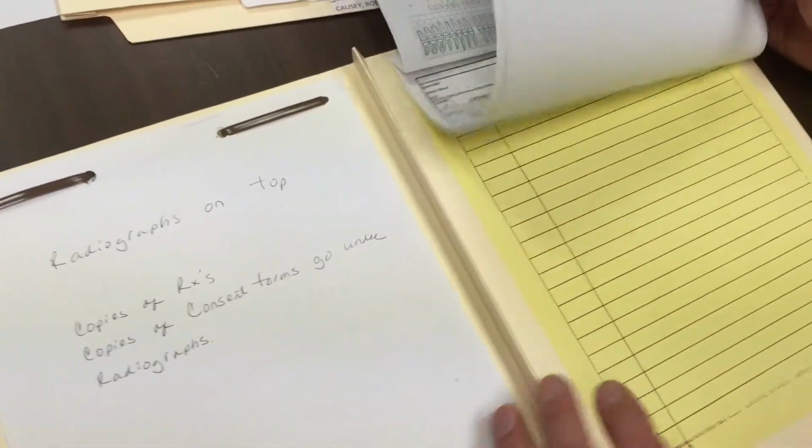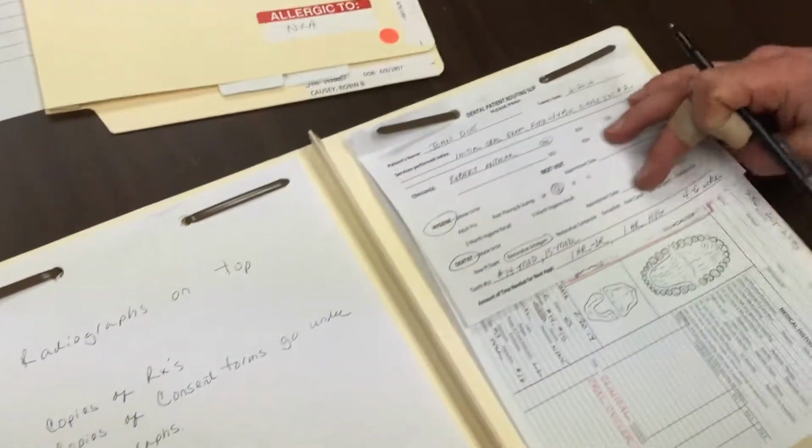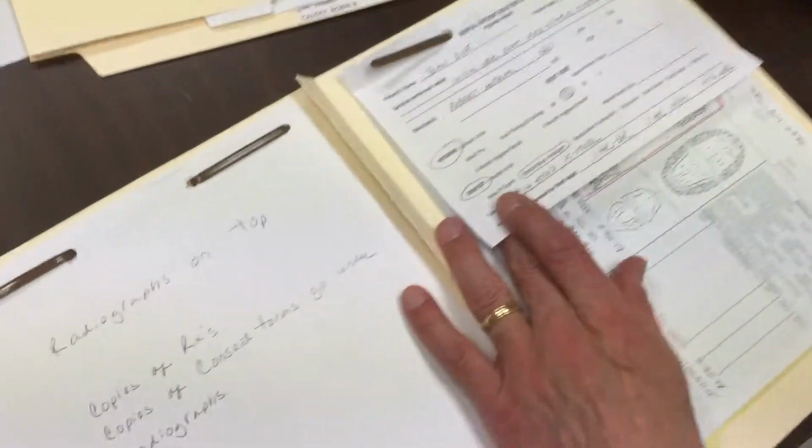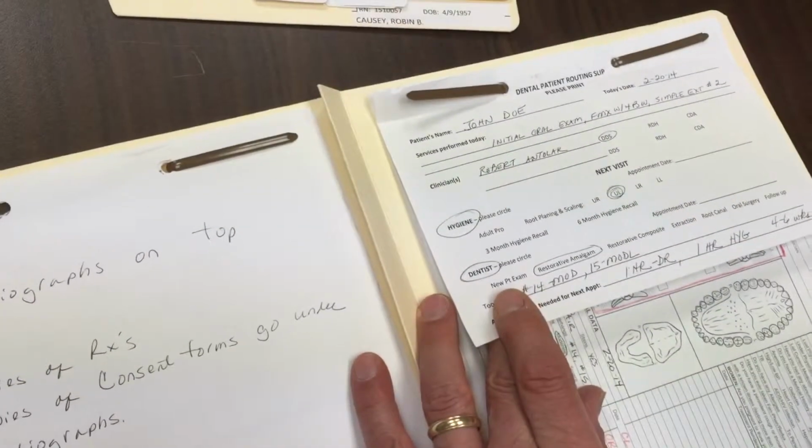So next visits, once again, you would have a routing slip on the front of it for the next appointment, and then that would just be filled out properly.